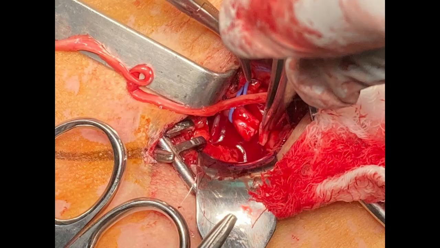This shows the C7 donor, the contralateral C7 that has been divided. The loop is around the distal end, and the forceps is holding the proximal end of the contralateral C7. Then the pseudo nerve graft will be coapted to that.